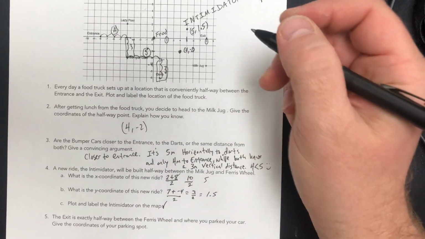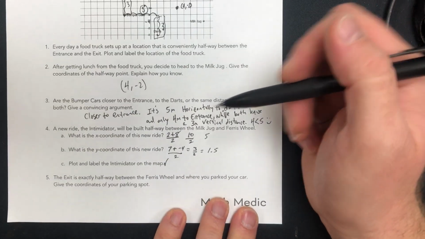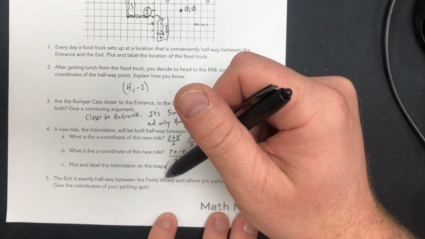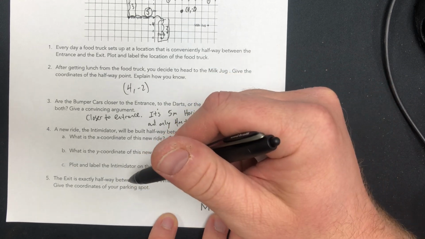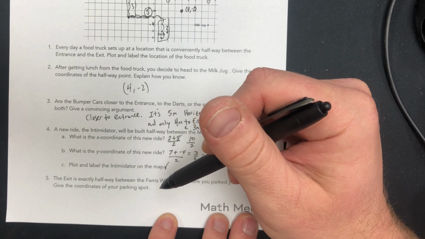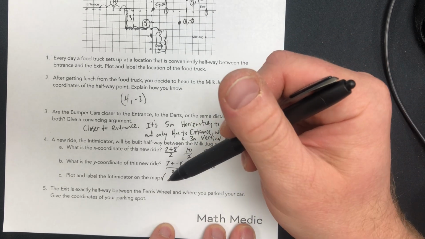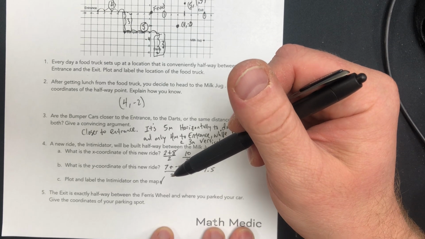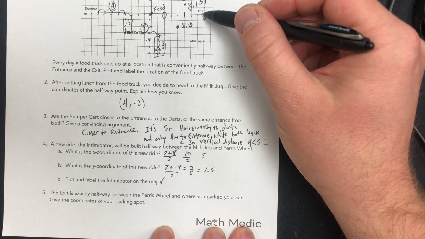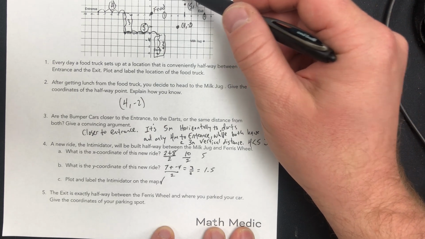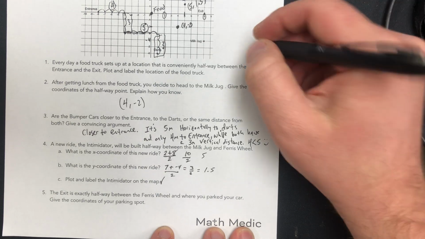Check. All right. The exit is exactly halfway between the Ferris wheel and where you parked your car. Give the coordinates of your parking spot. So here's the Ferris wheel, here's our exit. Did it say we parked halfway between them? No, it's saying the exit is halfway between the Ferris wheel and where we parked. So we parked somewhere over here.